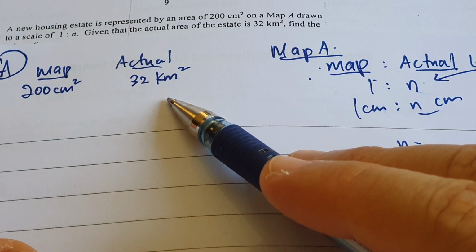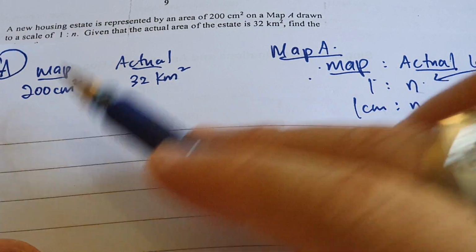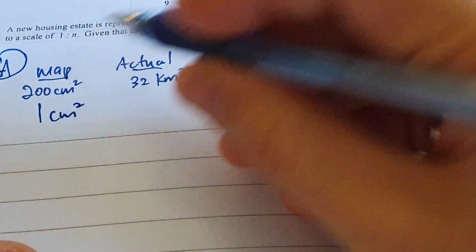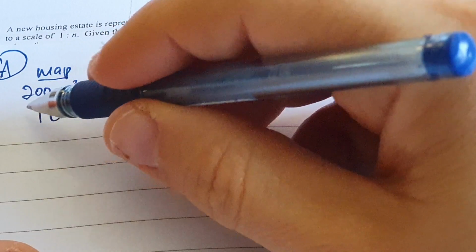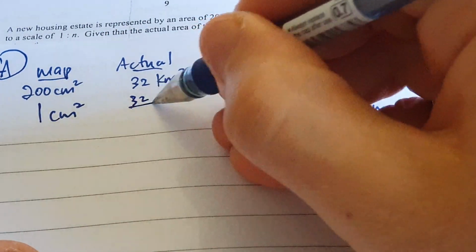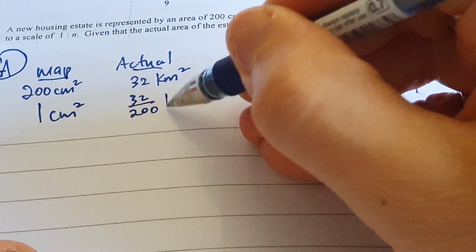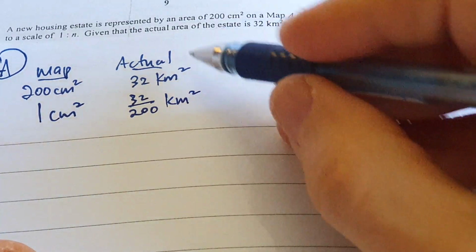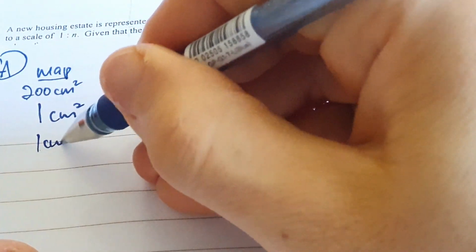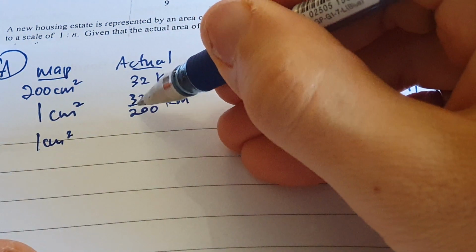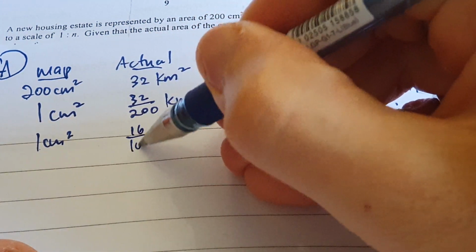What I can do is I divide everything by 200. I divide this side by 200, I divide this side by 200, I'll get this. And when you press calculator, you will find that the simplest form is actually 16/100.